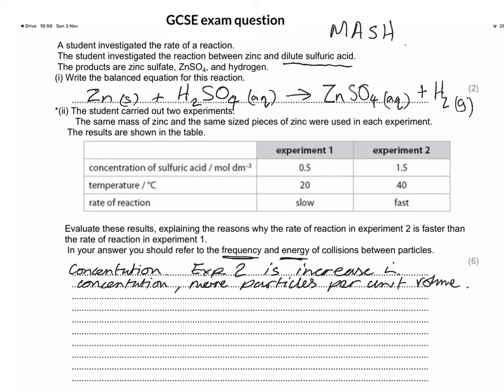If I've got more particles, I'm going to have more frequent collisions, which means greater rate of reaction.